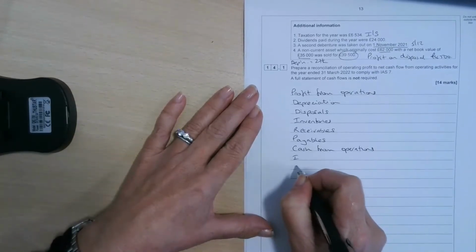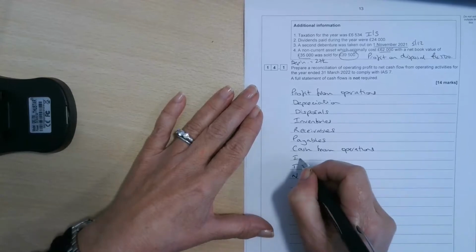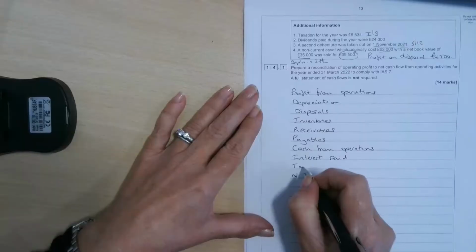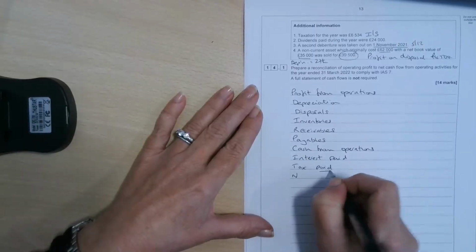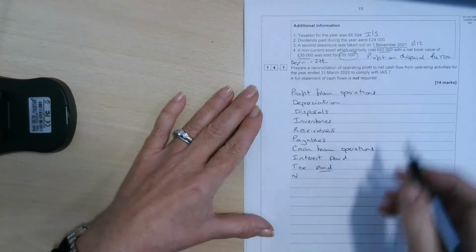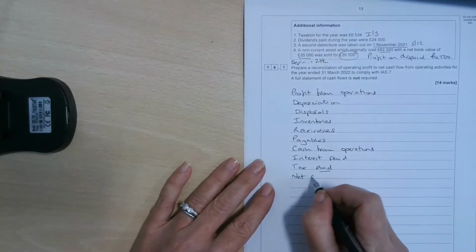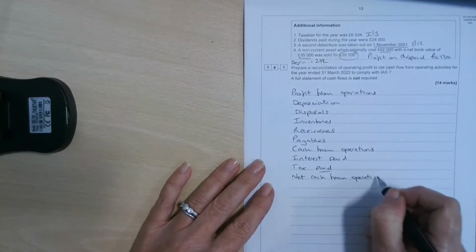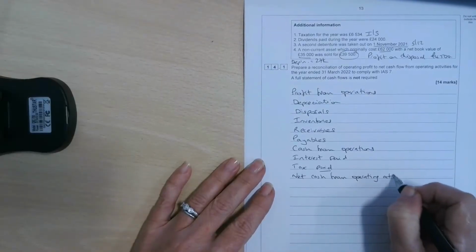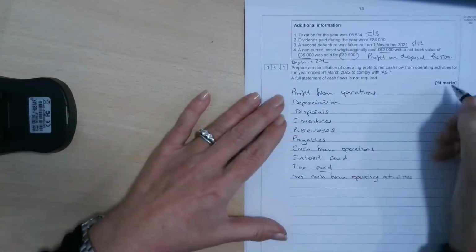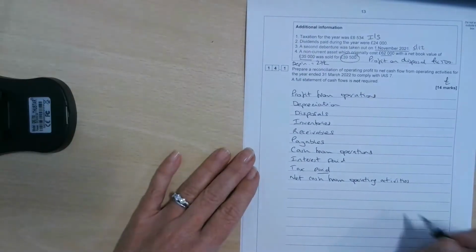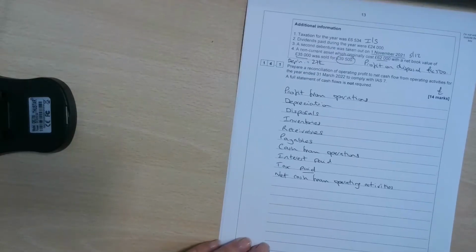And then they are in the nude, which is interest paid, tax actually paid, not the same as that figure up there, the 6534, and then net cash from operating activities is your last line. Okay, so we need a pound sign at the top. I'll have to put that above, I haven't left myself enough room there, got a bit carried away.